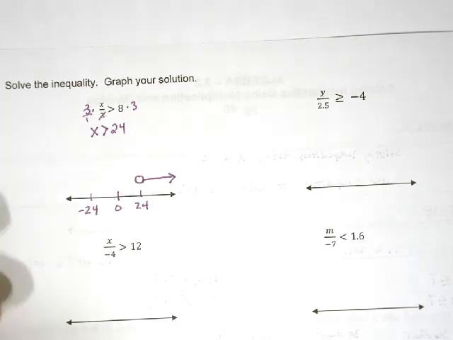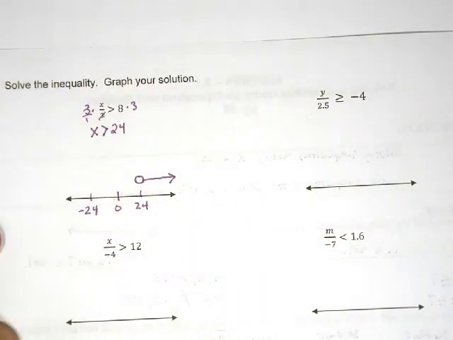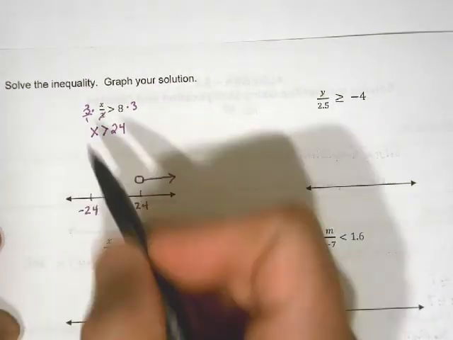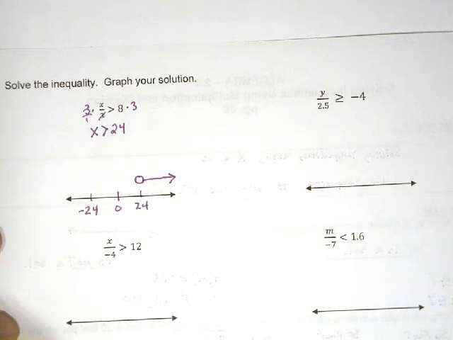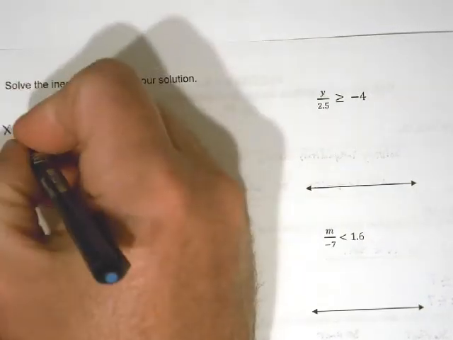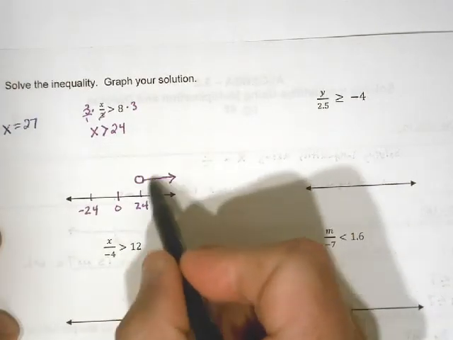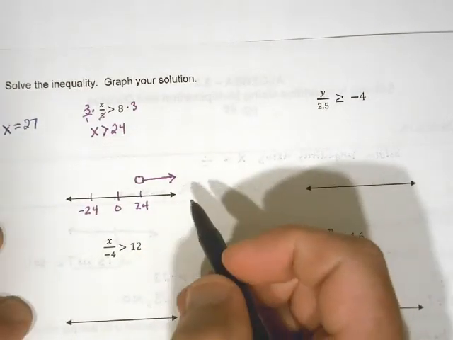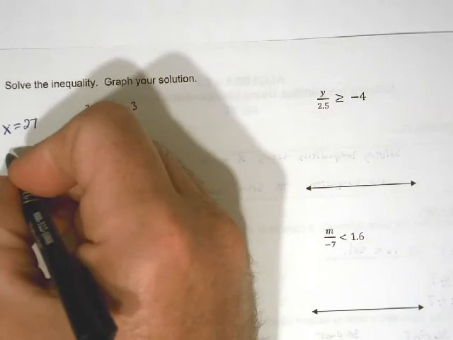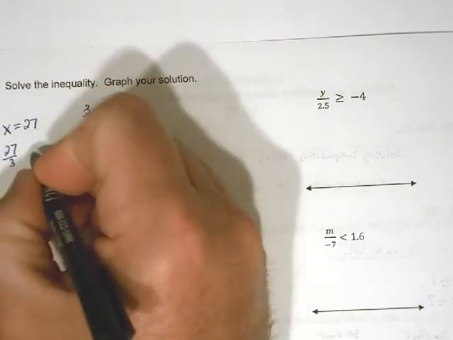So super important to check these ones, especially because we're getting into signs possibly switching here. So you want to make sure your sign is going the correct way. So we want to go ahead and grab a number that's larger than 24. So I'm going to just pick one that's a little easier mental math. So we'll say x is 27, which is in our larger than area.